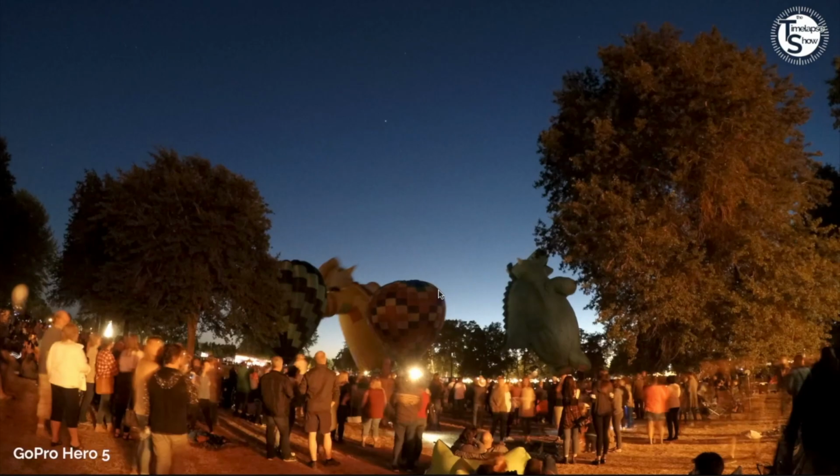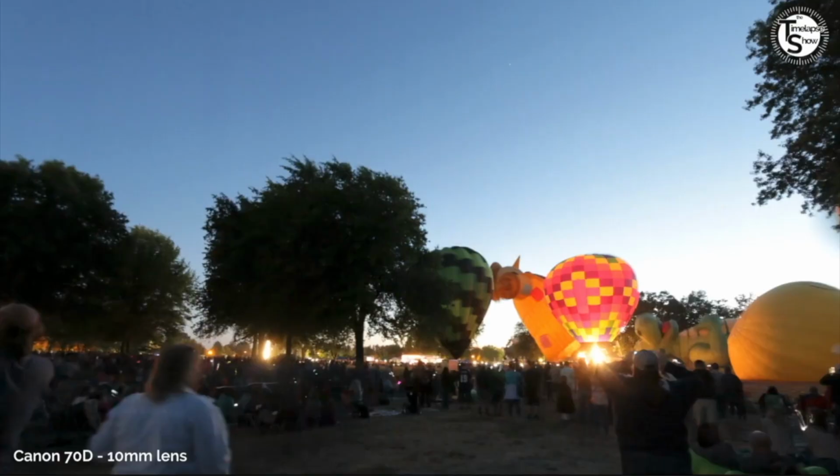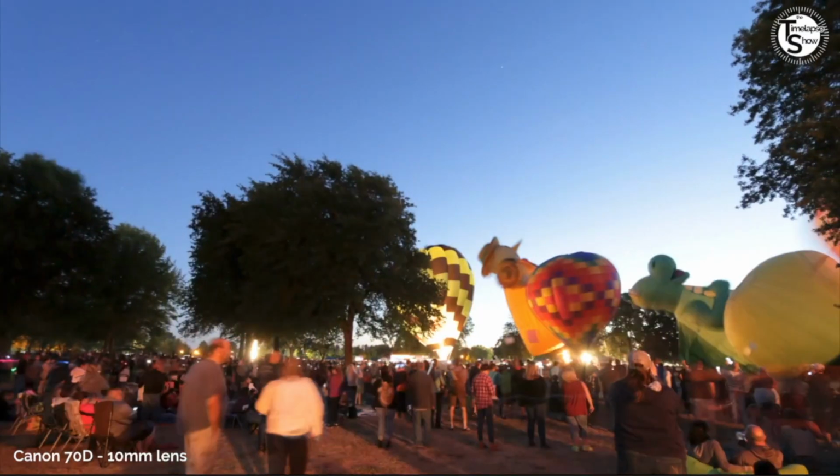Now, out of pure contrast to that, let's go back and look. I was shooting with a Canon 70D with a 10mm wide lens, and I was shooting at 2 seconds on my shutter speed. So it's holding the shutter open for 2 seconds at a time. Now, a lot's happening around me. There's people moving, especially when they start cleaning up, and so you get a lot of blur. So let's go through that now.